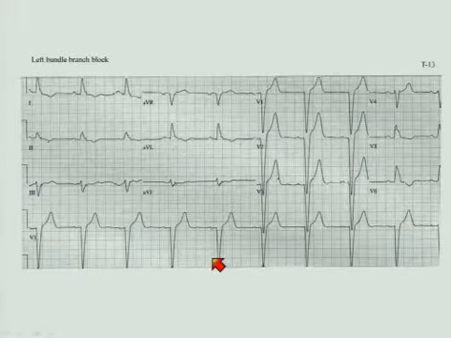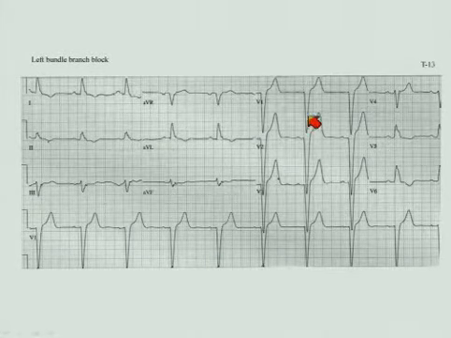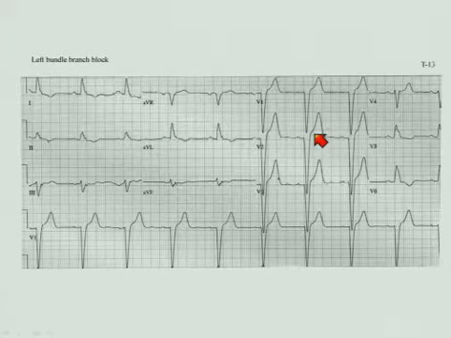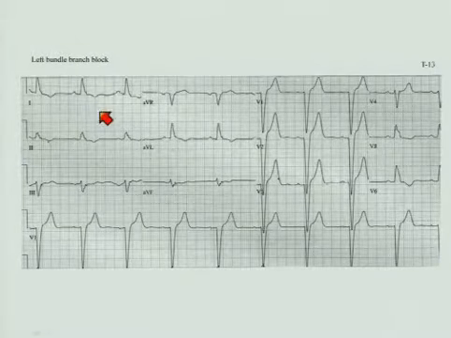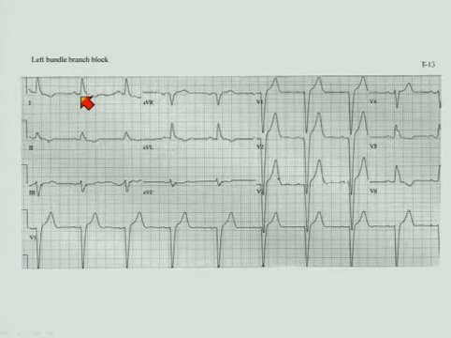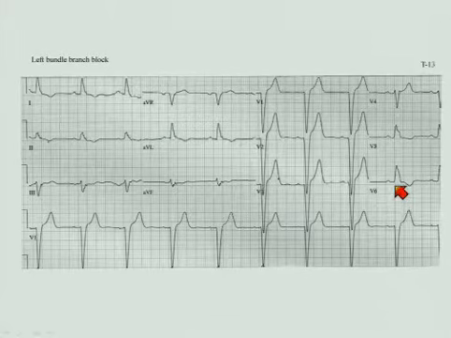So here's a classic left bundle branch block. First of all, let me point out that this right precordial ST elevation, again, is part and parcel of the left bundle branch block. Doesn't mean anything else but that. But you'll notice in lead 1, there is no Q wave. In lead V6, there is no Q wave because the septum is not being depolarized that way.